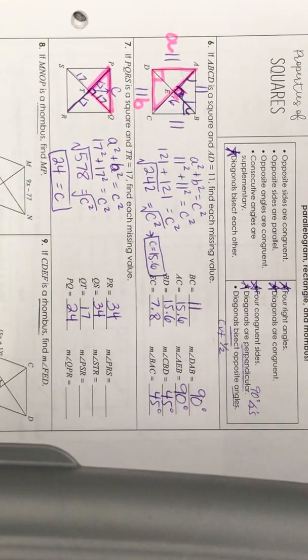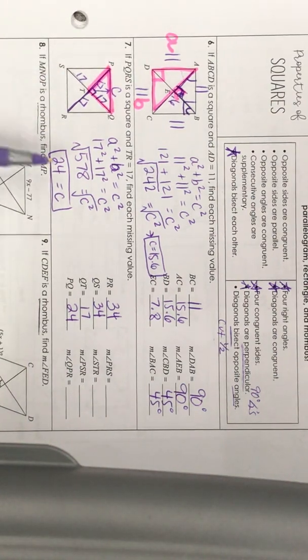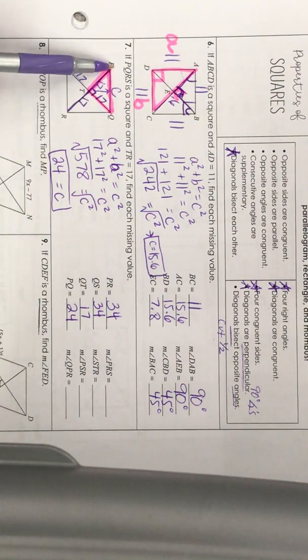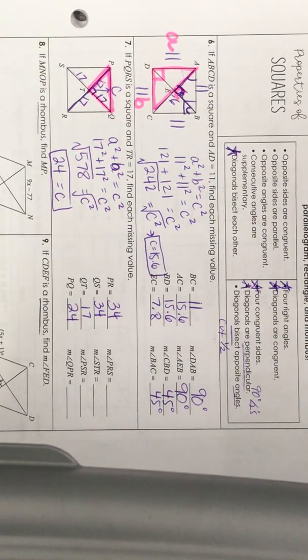That's PQ. If I asked you some more questions like, what is PS? Remember, sides of a square are all congruent. All of these sides would be 24. So I only have to do that solving once. The rest of these questions come down to properties for a square. And then it asks me about the angles. Your two options here are 90 or 45. In a square, and only in a square, you cannot have anything else.